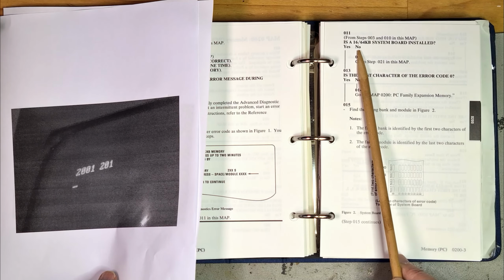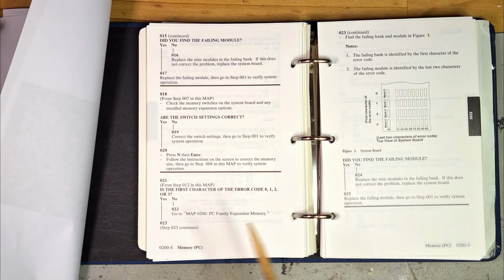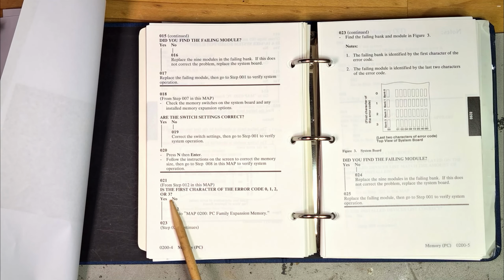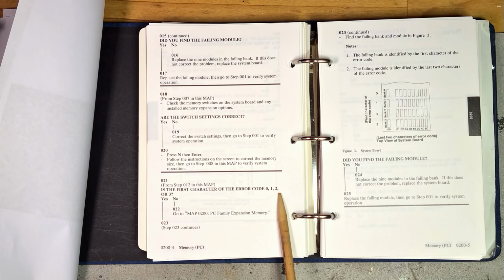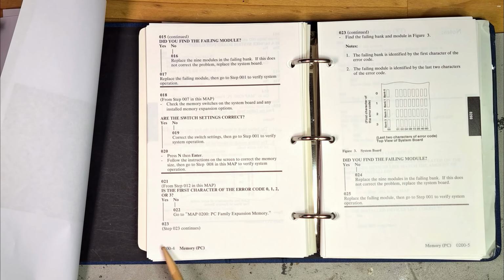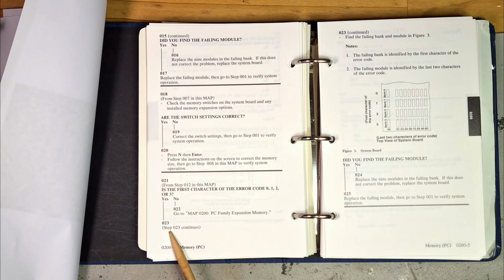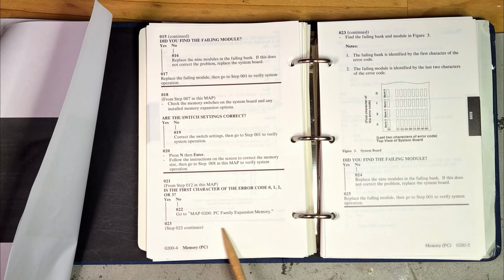No, we have to go to step 21. And step 21 asks, is the first character of the error code 0, 1, 2, or 3? Yes, we have 2.